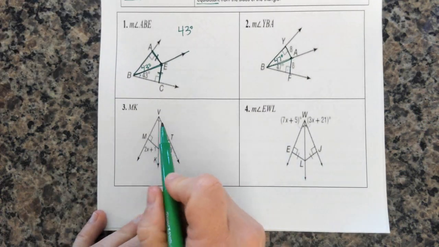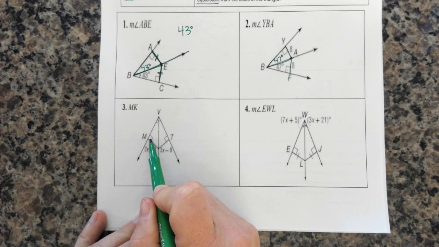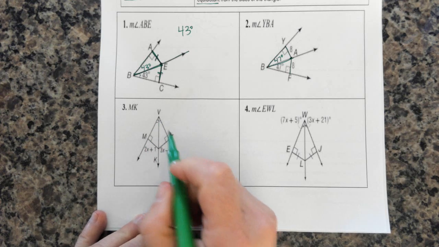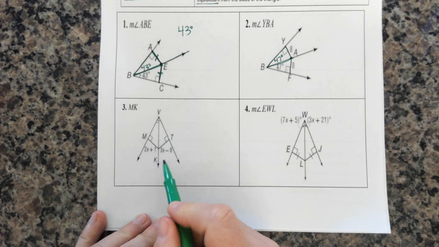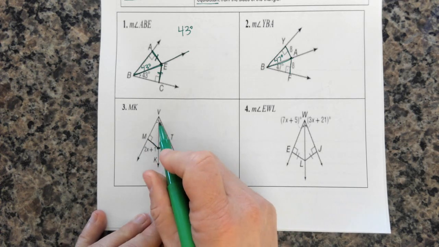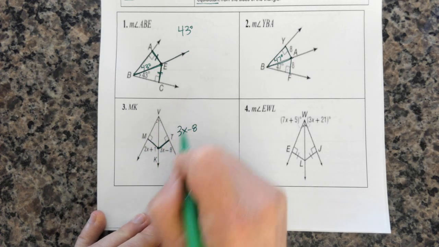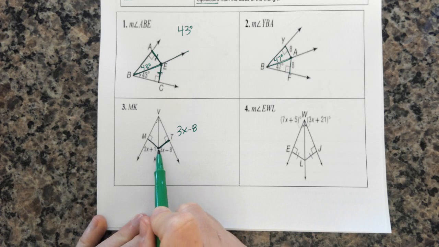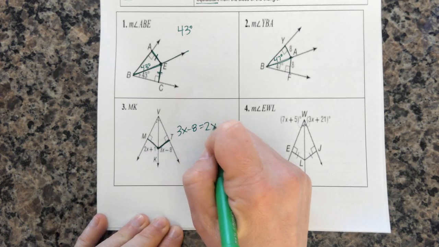Let's look here. Now you've got little markings that look like they're the same, so they're congruent. These angles are showing that they're congruent. They're both right angles, which means that this triangle and this triangle are also congruent. So this has to be equal to this because of that equidistant rule. If this is my angle bisector, then 3x minus 8, my distance from here to here, has to be the same as my distance from K to M. So it has to equal 2x plus 1.